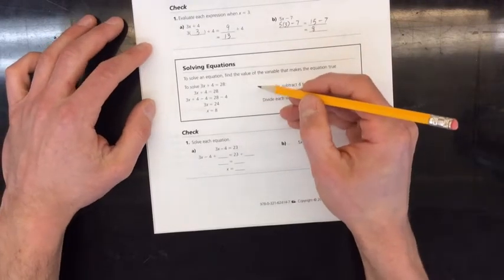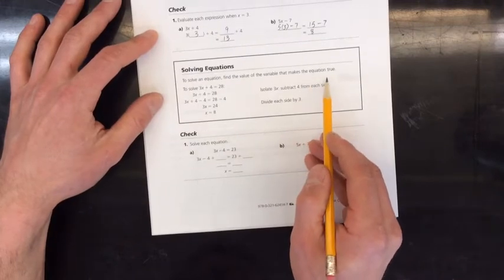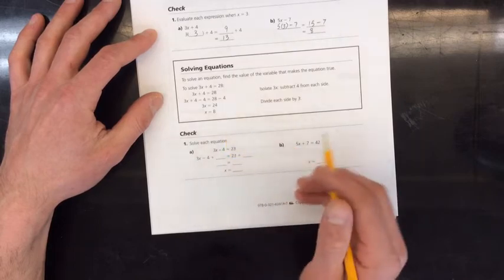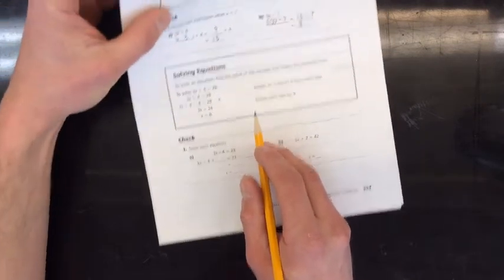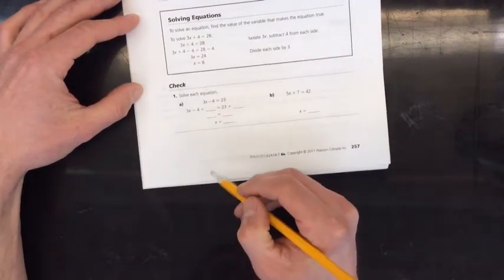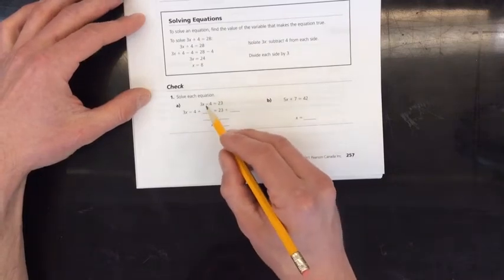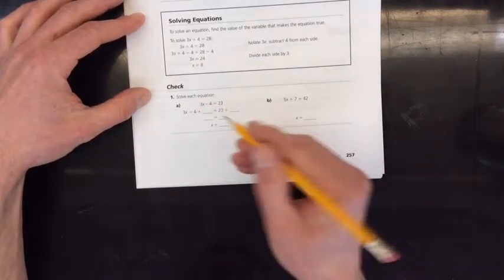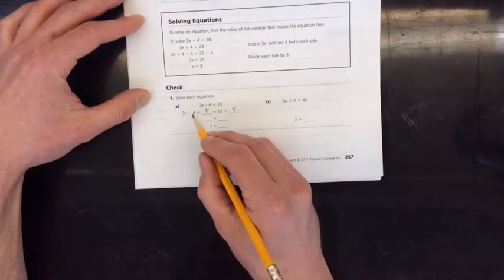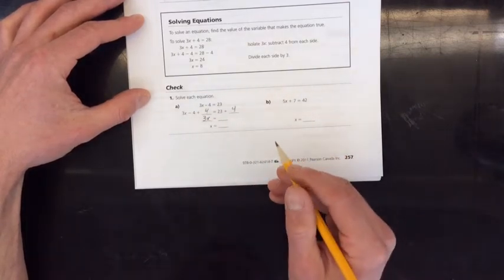Another skill that we need in this section is to solve an equation to find the value of the variable that makes the equation true. So basically we just need to solve an equation. You can look through this one. 1a, it says 3x minus 4 equals 23. What we need to do is get x by itself completely. So to make minus 4 go to the right side, we're going to add 4 on both sides. And minus 4 plus 4 is 0. That's what we want. So just 3x is left on the left.